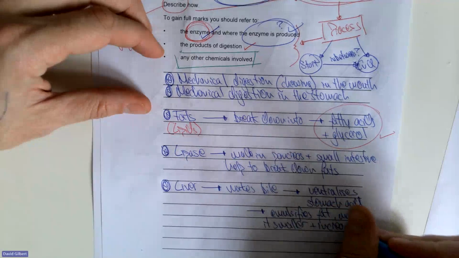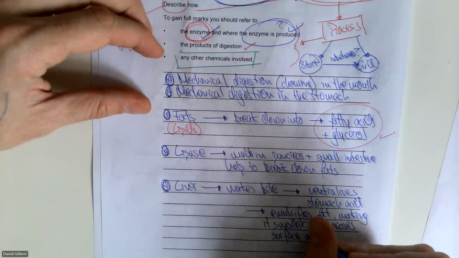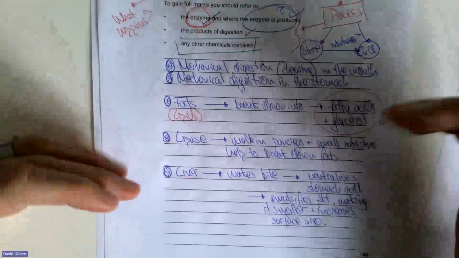That increases the surface area. So now you've got lots of small molecules at a large surface area that are broken down by the lipase.